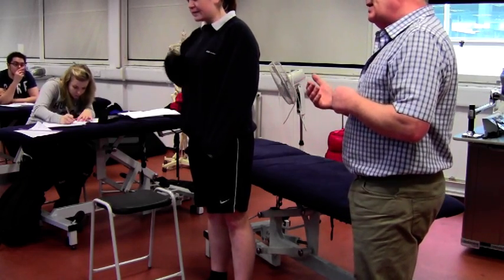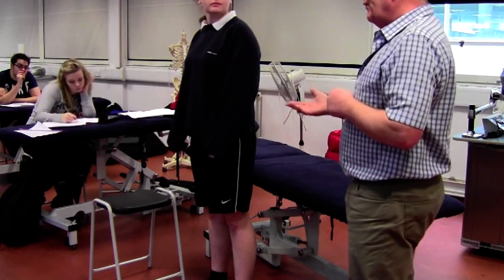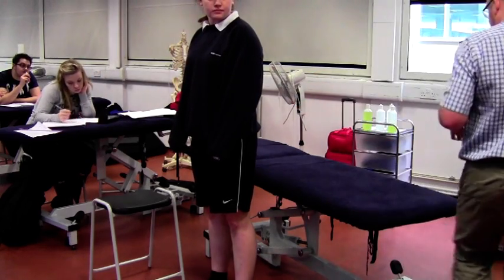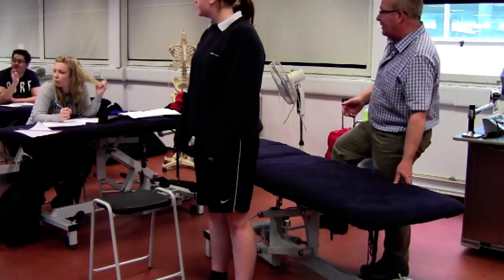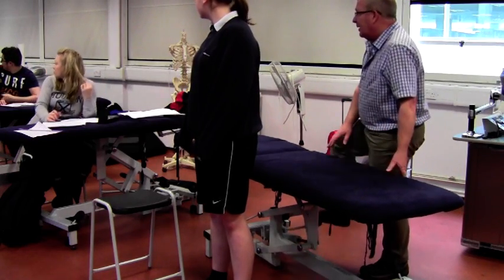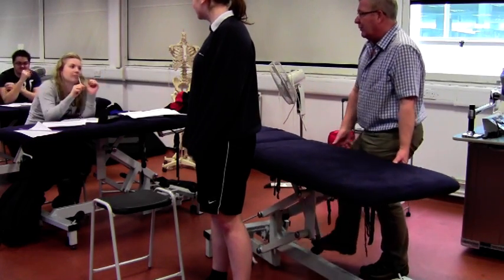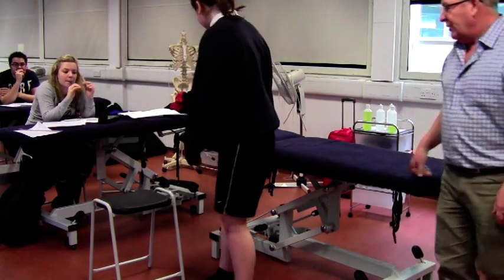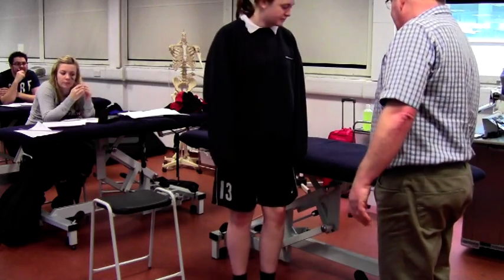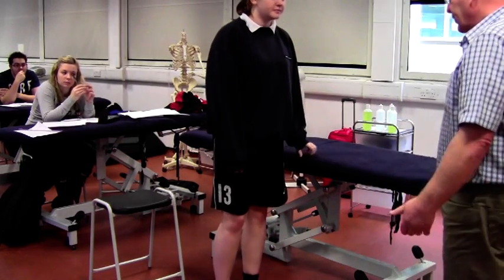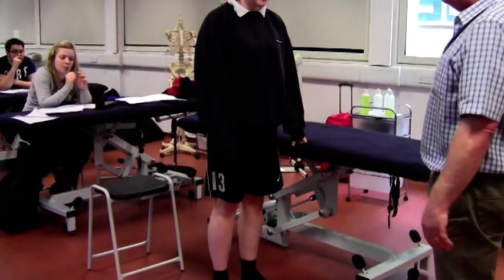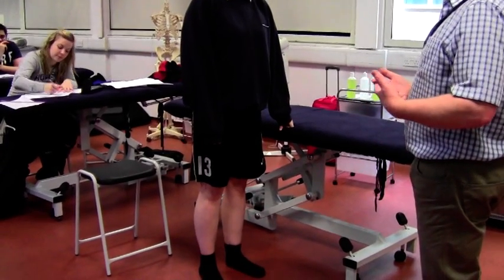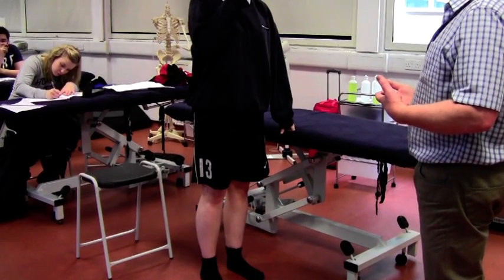Considering the fact that they may be injured, you may want to offer them support, so we might just bring the couch up a little bit so that Jodie can just support and hold on to that. So if you can turn to face me, just put a hand on there so that you're nice and supported. I'll guide you through some movements. And the key here is to make sure that these movements are not excessive.